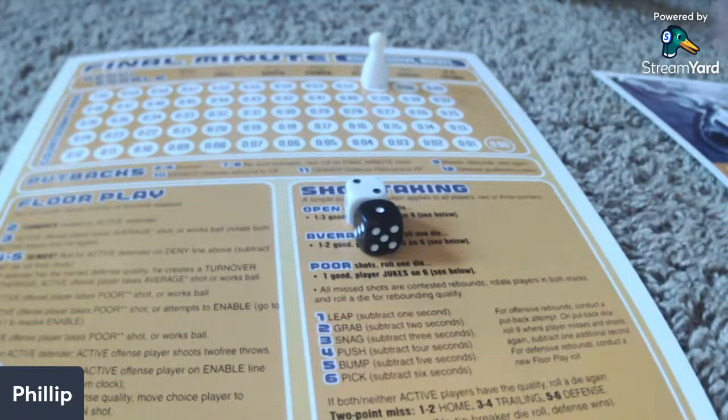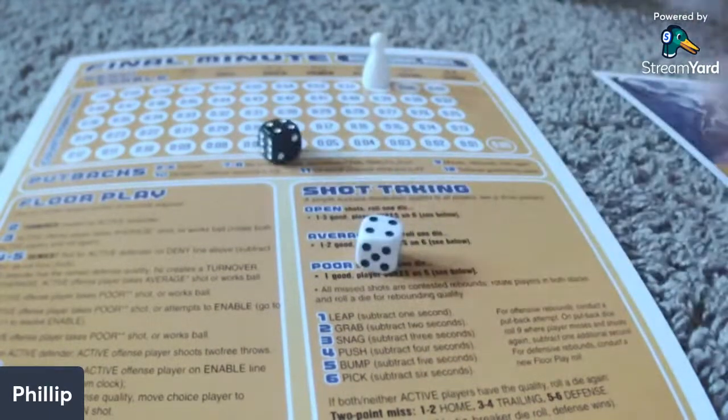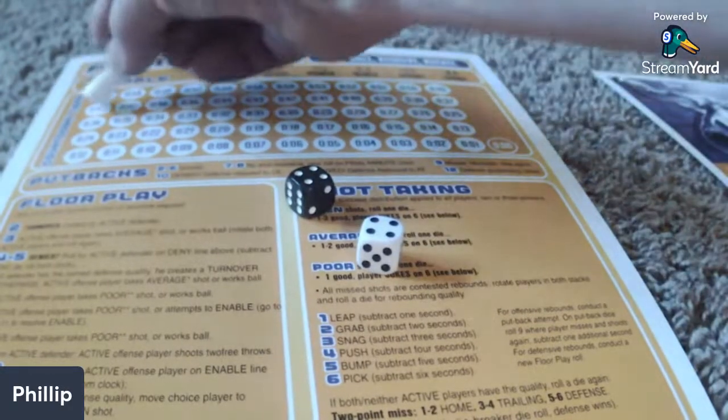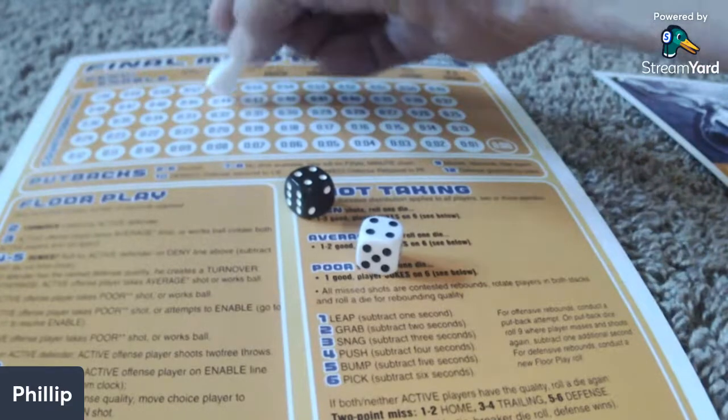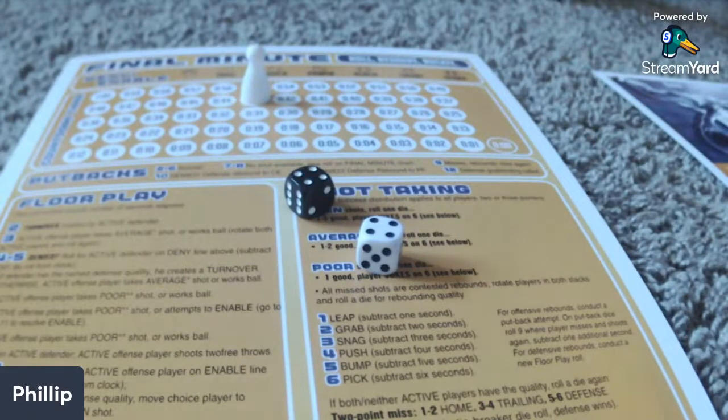Okay, 2 for 2. Okay. And 8 more seconds go by. 1, 2, 3, 4, 5, 6, 7, 8. 43 seconds left. 8. Active offensive player takes poor shot or works ball. Okay.